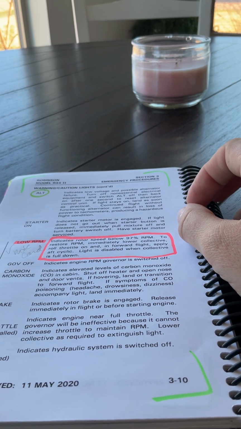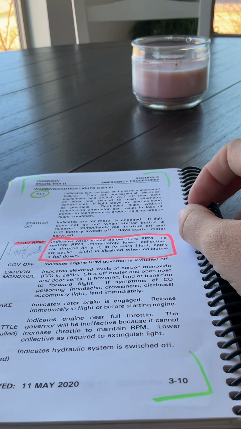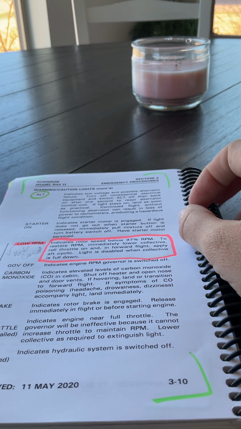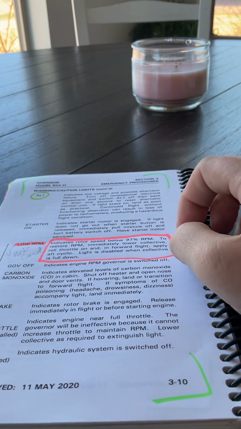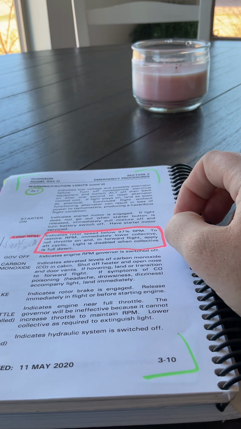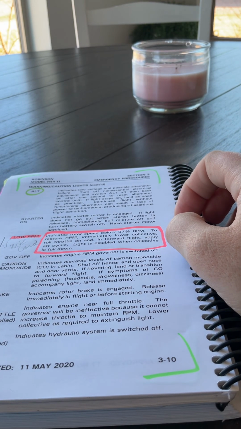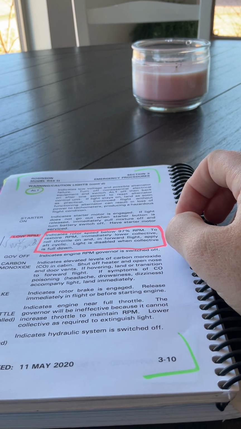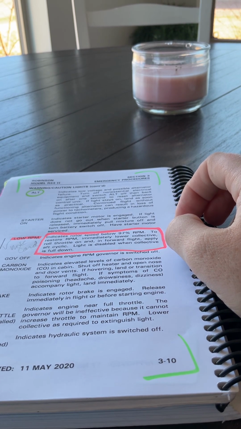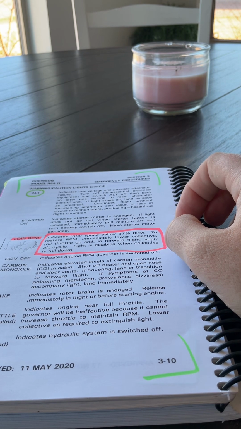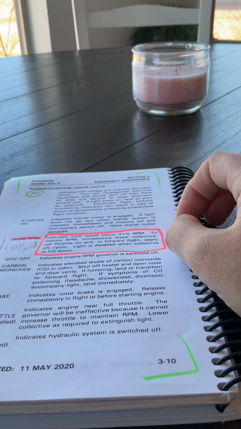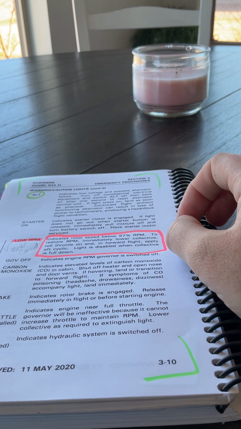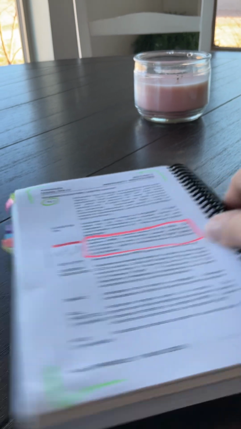Brake indicates rotor brake is engaged. Release immediately in flight or before starting engine. Full throttle indicates engine near full throttle. The governor will be ineffective because it cannot increase throttle to maintain RPM. Lower collective as required to extinguish light. Hydraulics indicates hydraulic system switch is off.